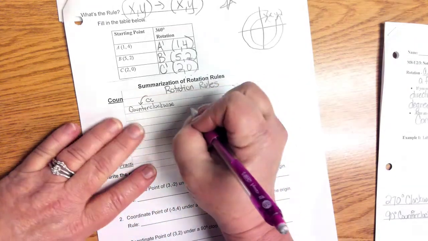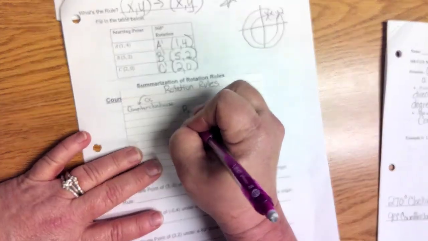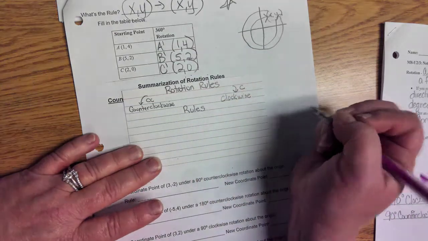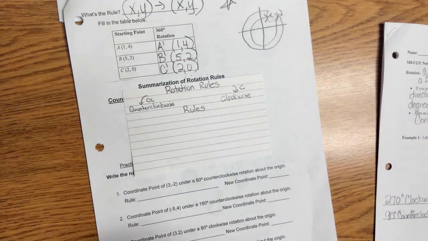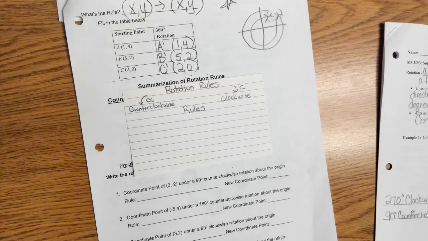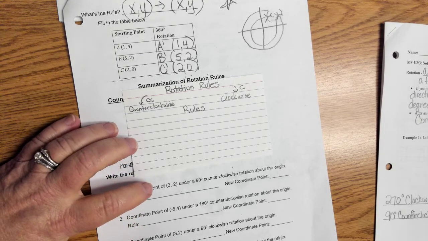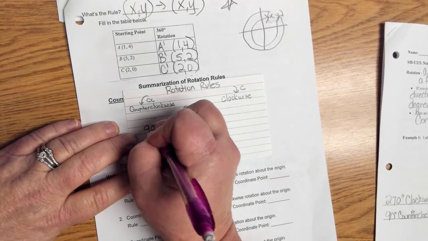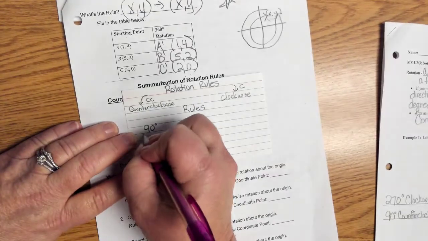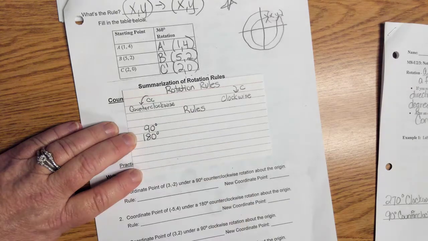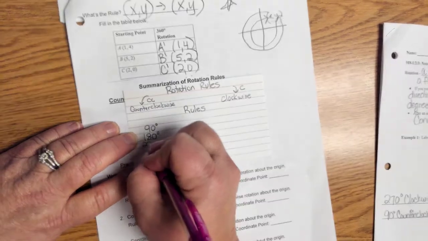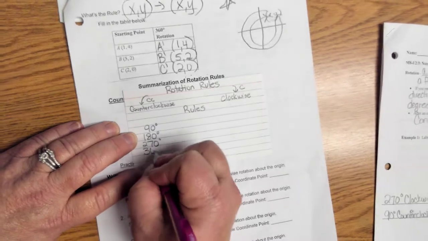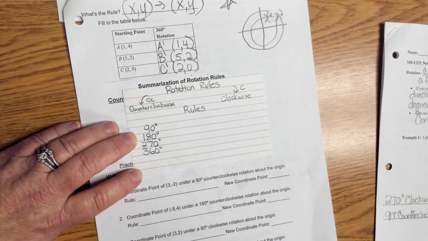And then in the middle, you're going to write rules. And you should have enough space to do 90 degrees, 180 degrees, 270 degrees, 360 degrees.